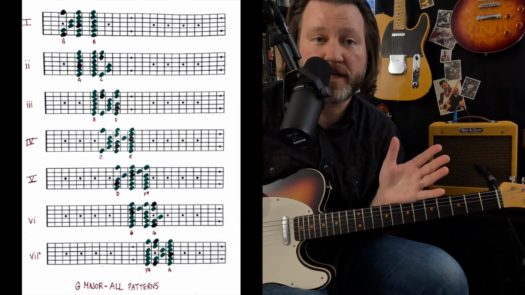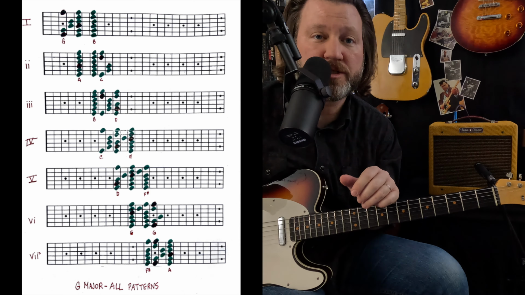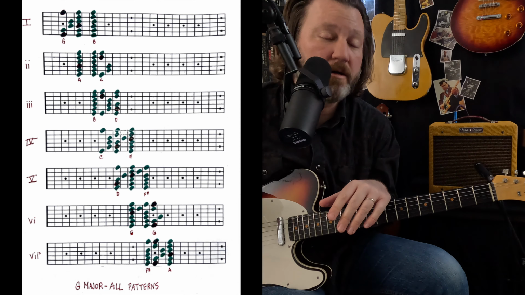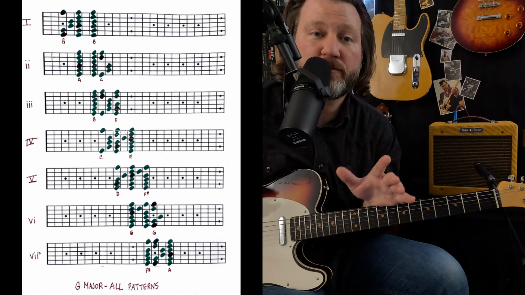And so being able to play over a song like this, which is just 3 chords in the key of G, there's no chords that are outside of the key either. One of the things we have to do is just be really familiar with those scales.